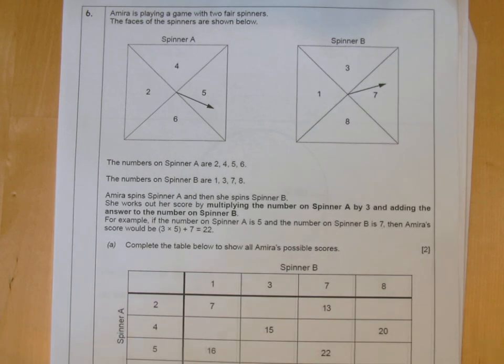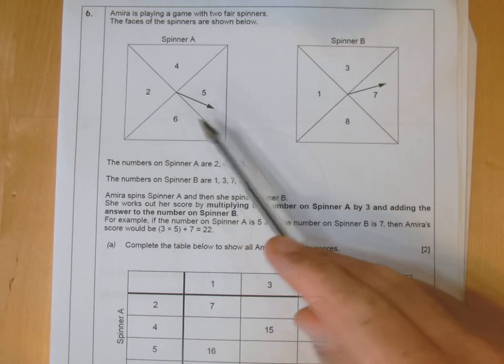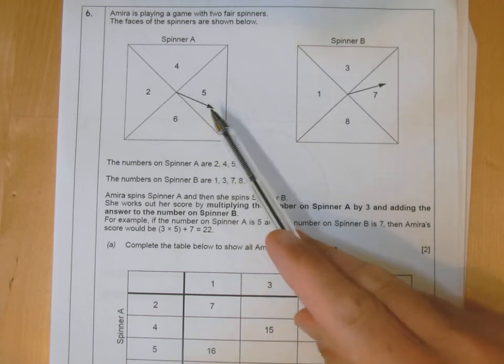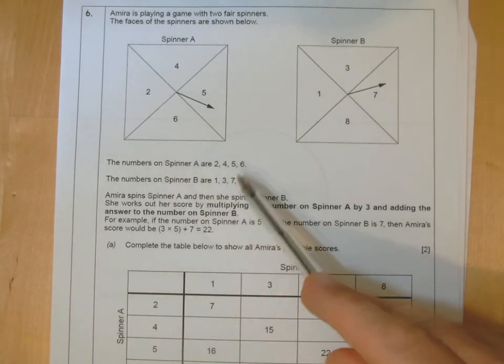Okay, question 6. So Mira's playing this game with spinner A. You can see that the arrow gets spun round, it'll land on a number. In this case, it landed on number 5. Spinner B lands on number 7. So the outcomes of spinner A are listed there in B.